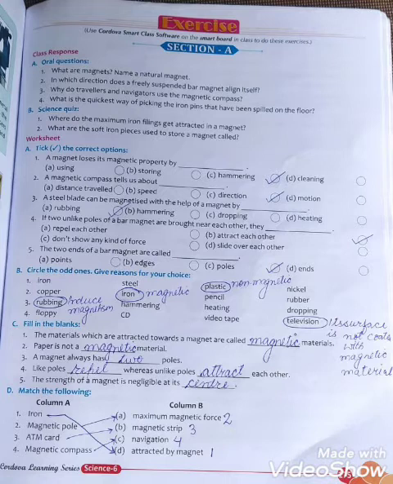Now let us take up the fill in the blank portion. Question number 1: the materials which are attracted towards a magnet are called. Many times in different questions we have discussed that the materials which are attracted by a magnet, what do we call them? Magnetic materials. Those which are not attracted towards a magnet we call non-magnetic materials. Paper is not a magnetic material. It is a non-magnetic material.